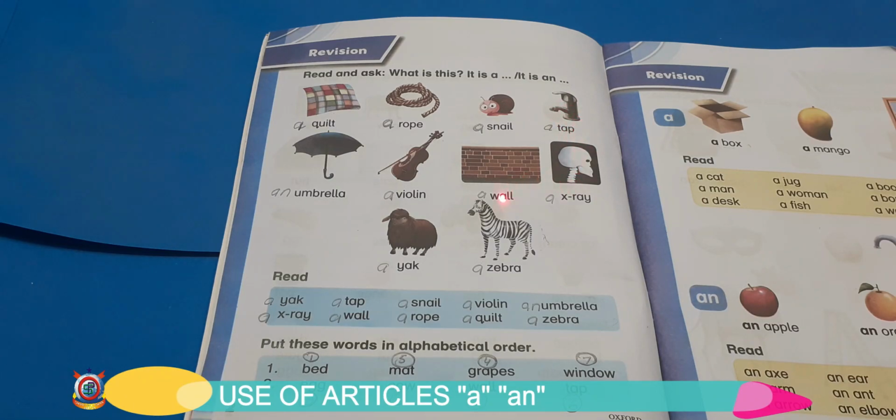Now look at the next page. What is this? Yes, I know you are so intelligent. Clap for yourself. Umbrella. U-M-B-R-E-L-L-A, umbrella.